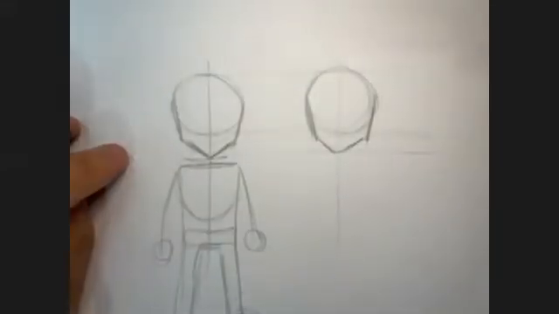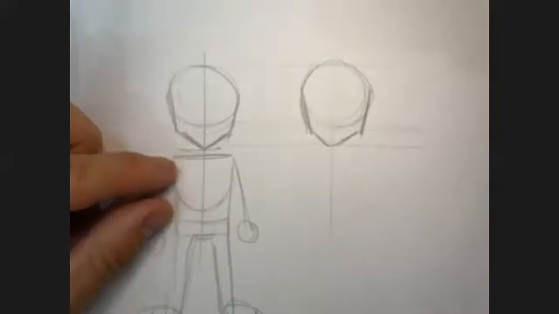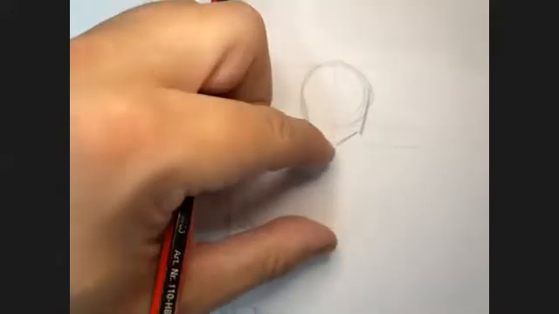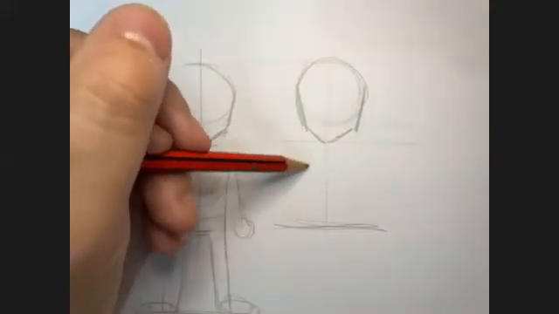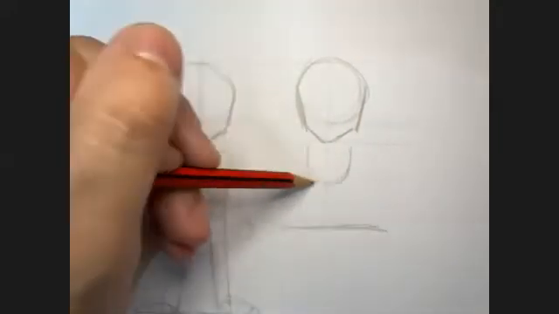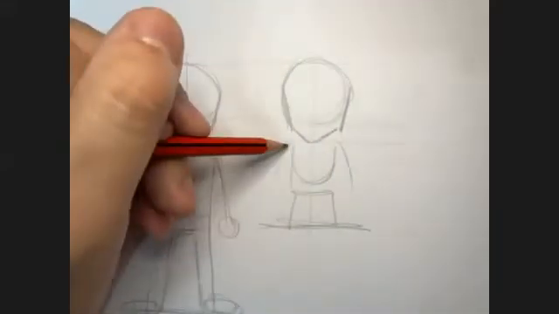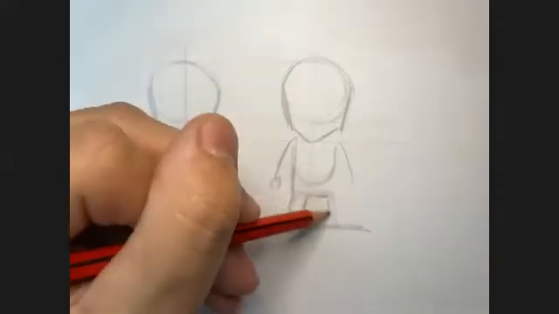So we're doing the head the same size, but this time, if we do the body smaller, so this was 1, 2, 3 heads high. What if we did 1, 2 heads high? And then we can put in the same rib cage, the pelvis, the legs. So this guy has the same sized head, but his body is smaller.